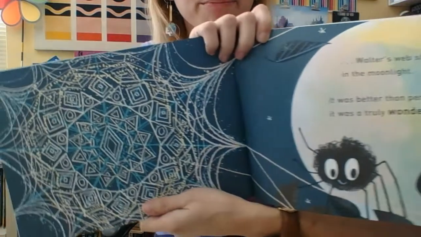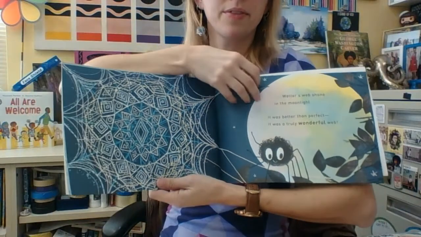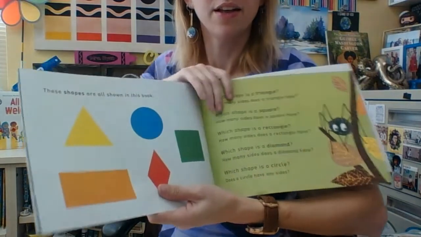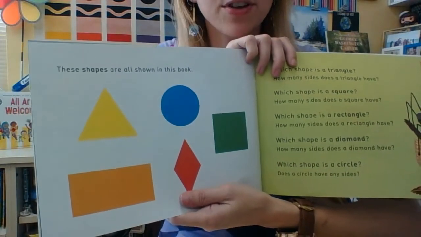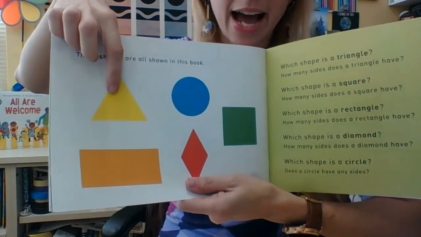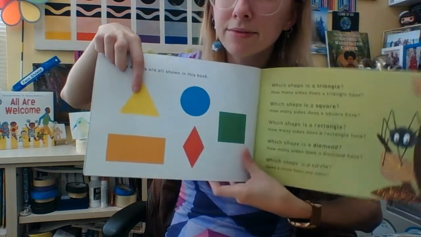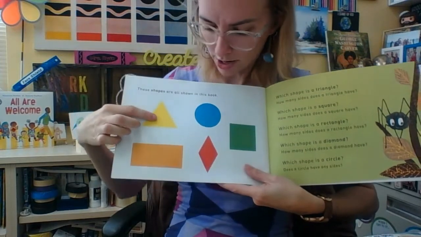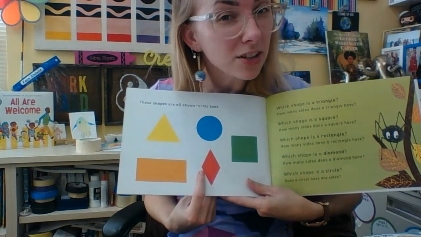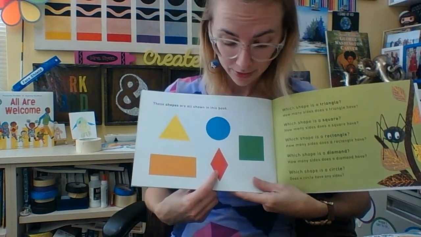You see how he combined all the different shapes that he had tried? These shapes are all shown in this book. What is that? I can't hear you. What shape is that? It's a triangle. What about this one? You're going to have to speak a little bit louder than that for me to hear you. It's a diamond.